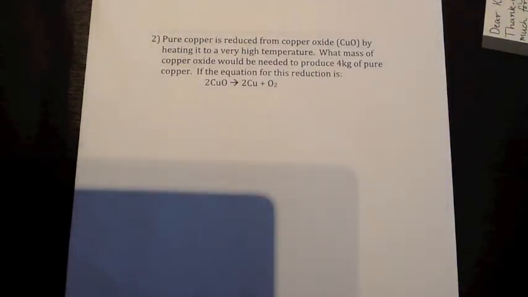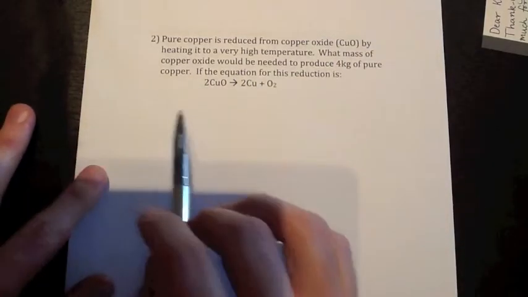Well, here it is. Apologies about the shadow here, can't be helped. Lights above, iPad's in the way. Anyway, let's read through the problem.